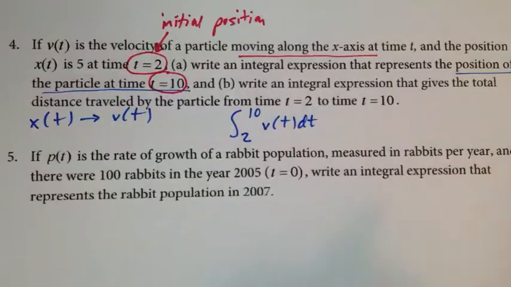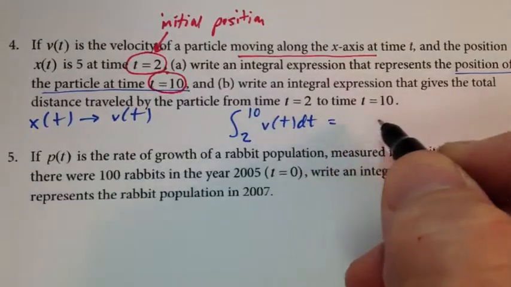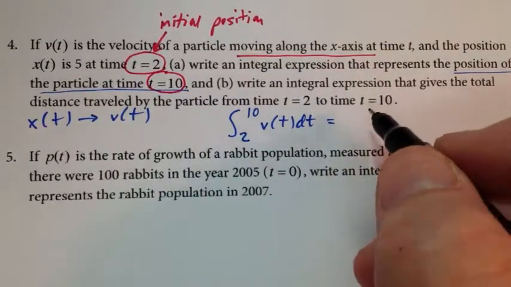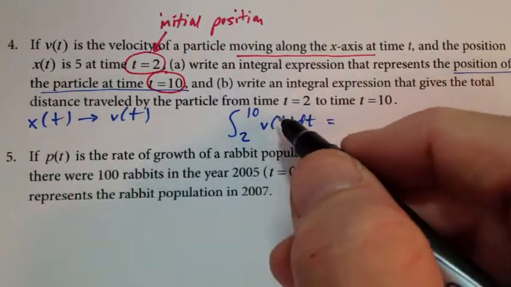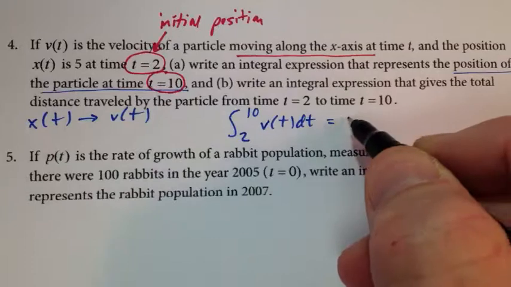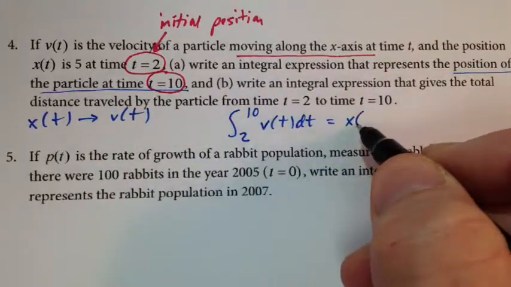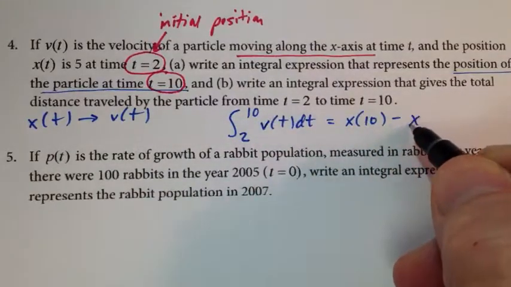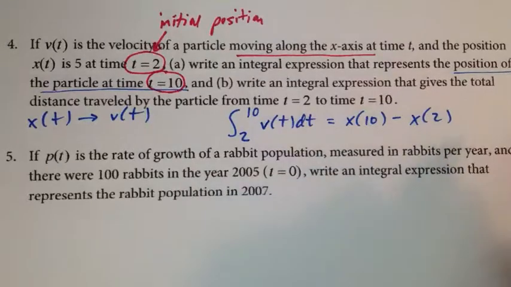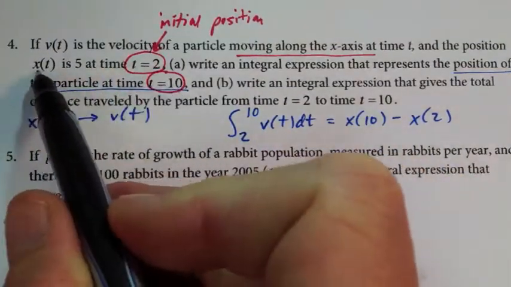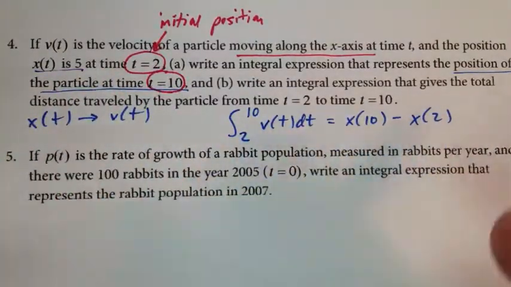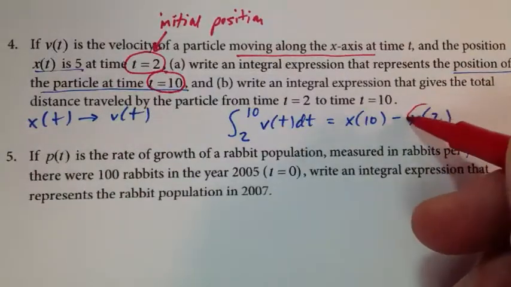So that's the velocity, rate of change, and that would be equal to, remember in the first video we said any antiderivative of v of t, that's x. Okay, well that's x at 10 minus x at 2. Well, we were already told that x of 2 is 5, remember? So at time t equals 2, the position is 5. So we can replace this x of 2 with a 5.